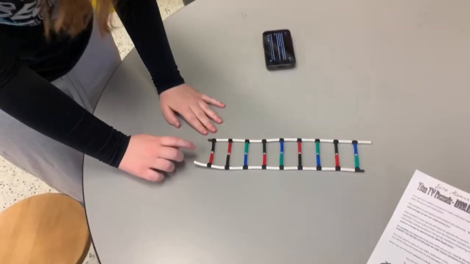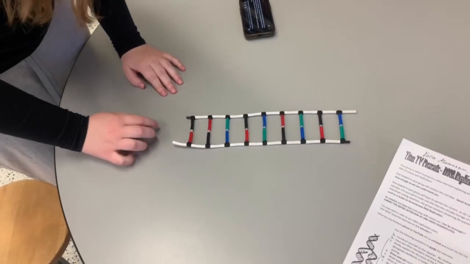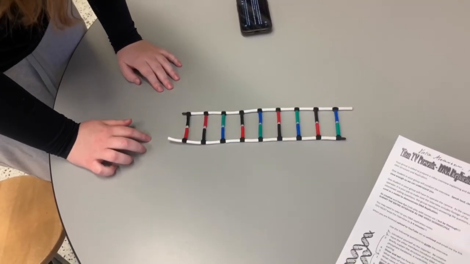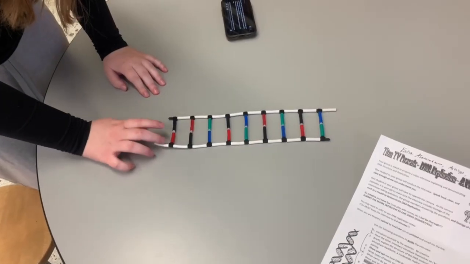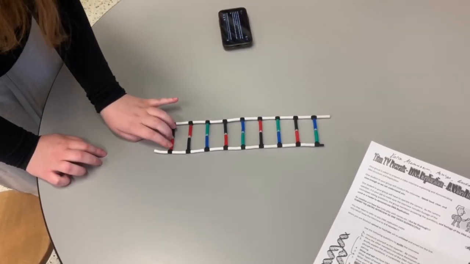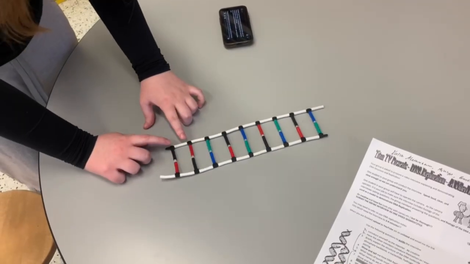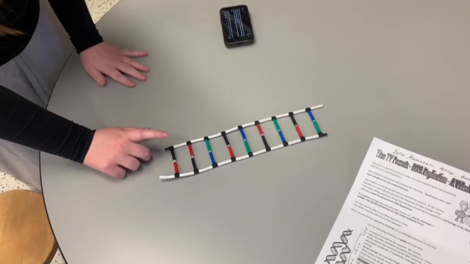Nucleotides are next. They are the functional units or building blocks of nucleic acids. Each contain a 5 carbon sugar, a phosphate group, and a nitrogen base. Nucleotides are linked together to form nucleic acids. In our structure, it consists of the grouping of the phosphate, sugar, and the nucleic base. So over here, you can see the black pentagon, white tube, and then our base.